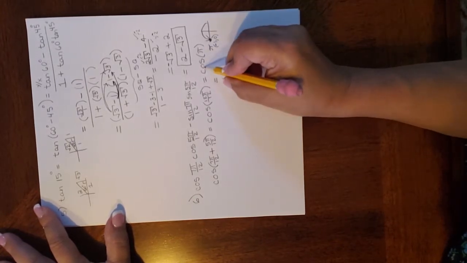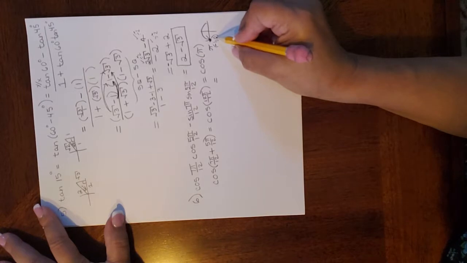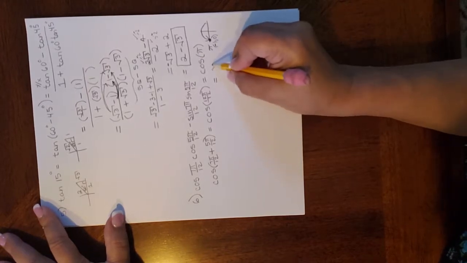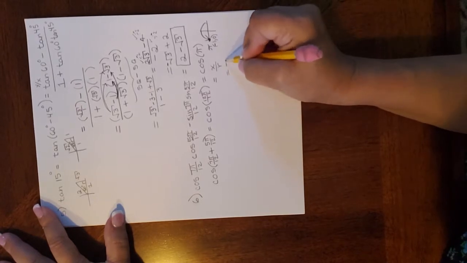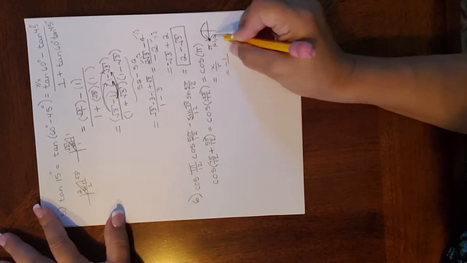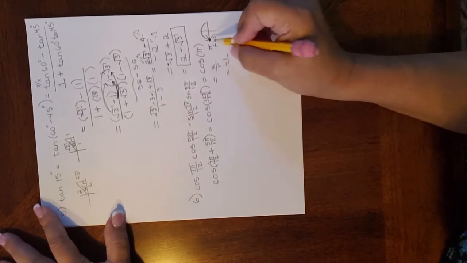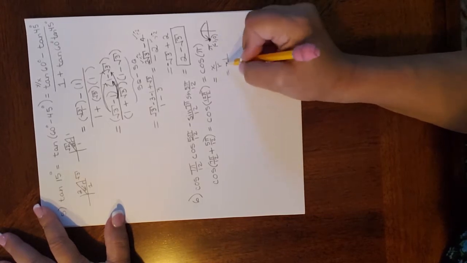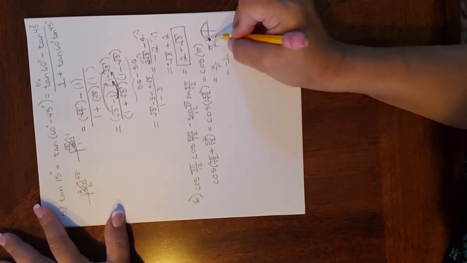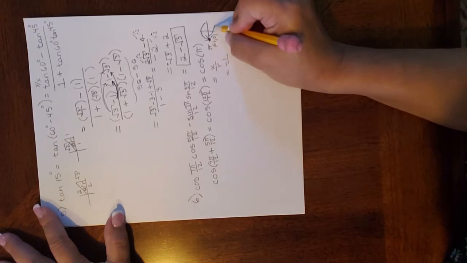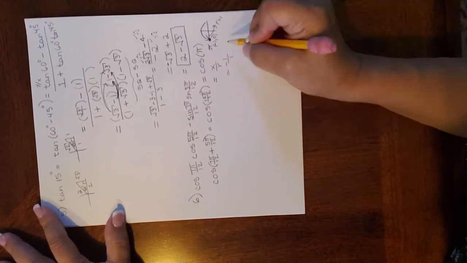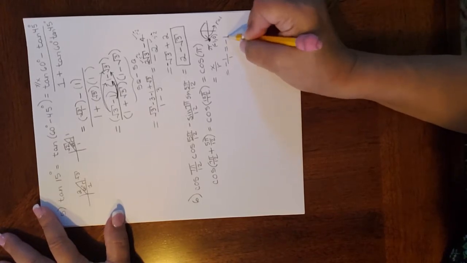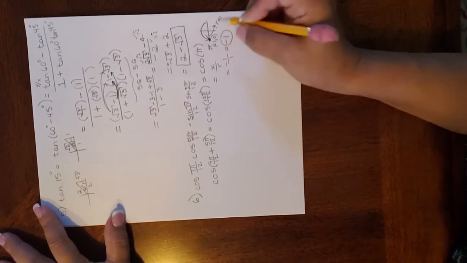Using the definition of cosine on these x and y coordinates, x is -1, y is 0, and cosine is x over r. The r value in a unit circle is 1. And -1 would be your answer.